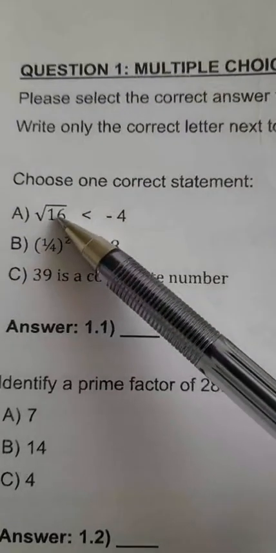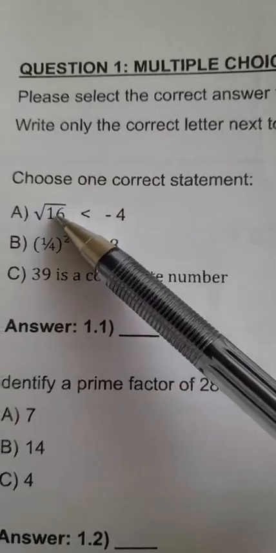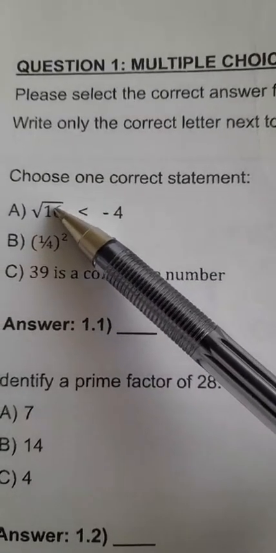Okay, so let's look at the square root of 16. The square root of 16, I mean, you could simply just take your calculator and check this.